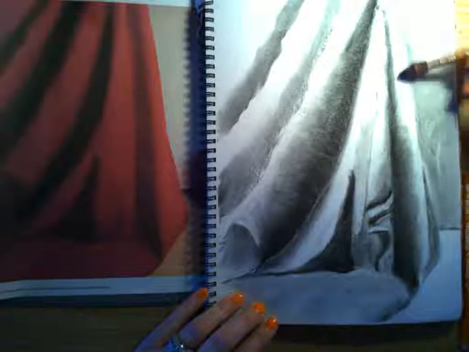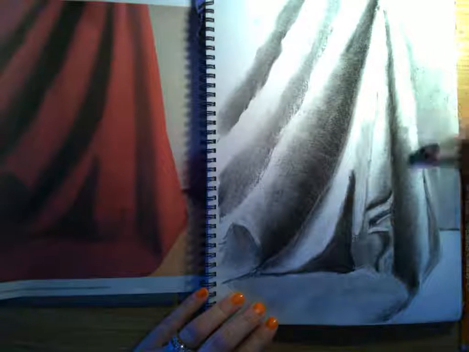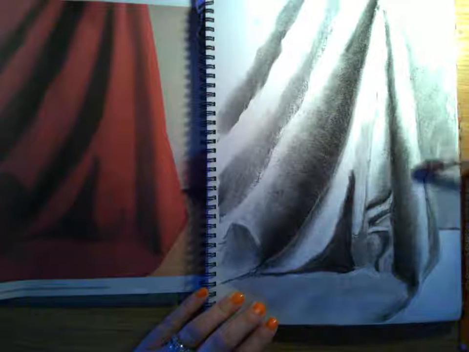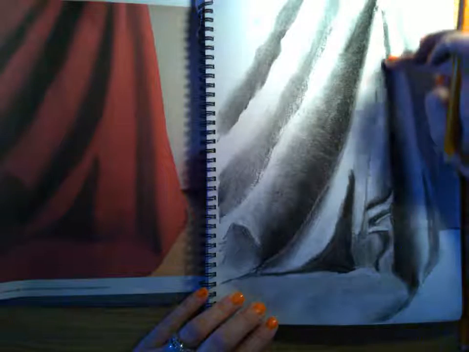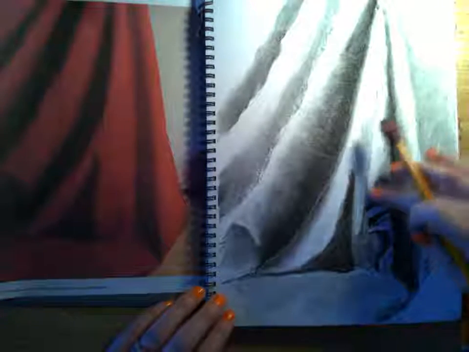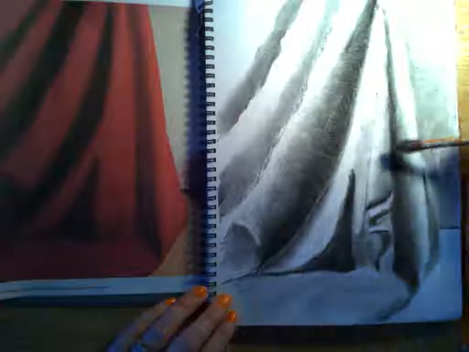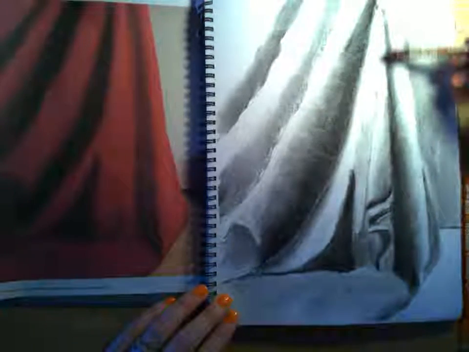So you want to make sure your light areas or your highlight areas are light, but then they're always blending into that medium gray area and softening. It's the trickiest part, really, going from that light area to that medium gray. That's the hardest part.